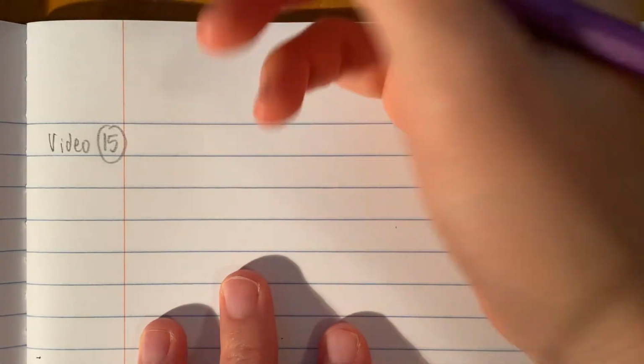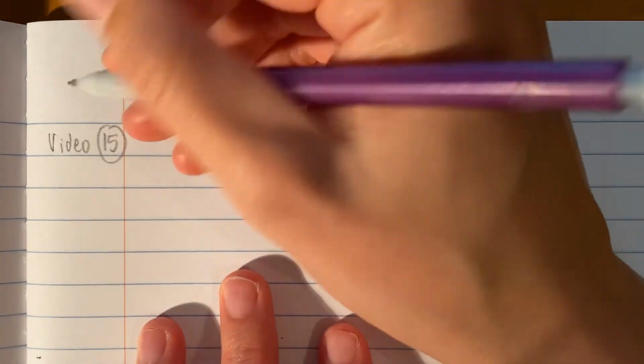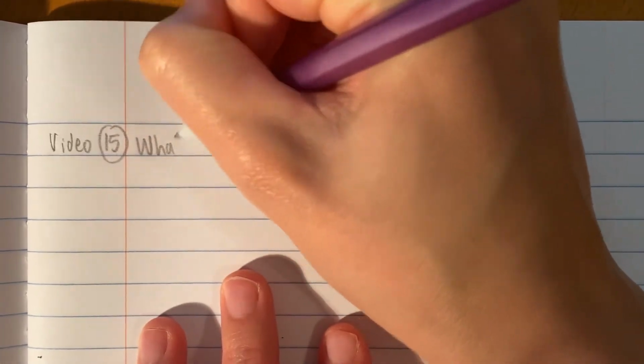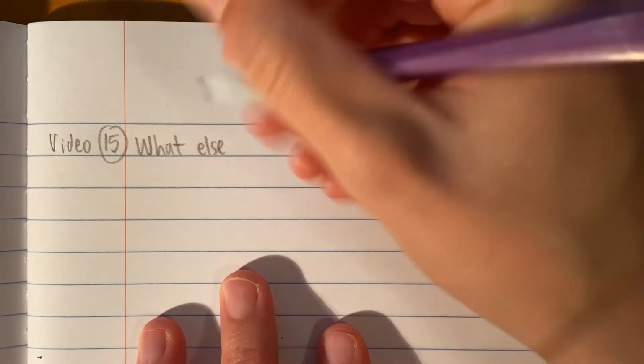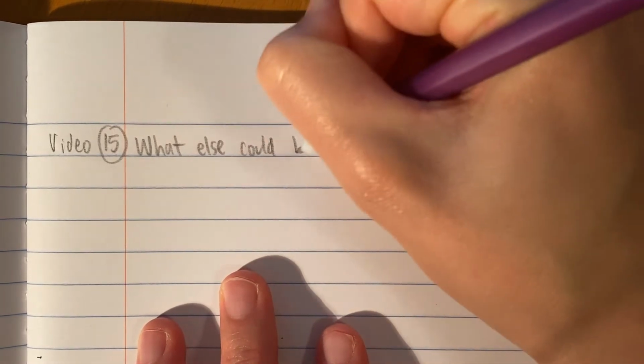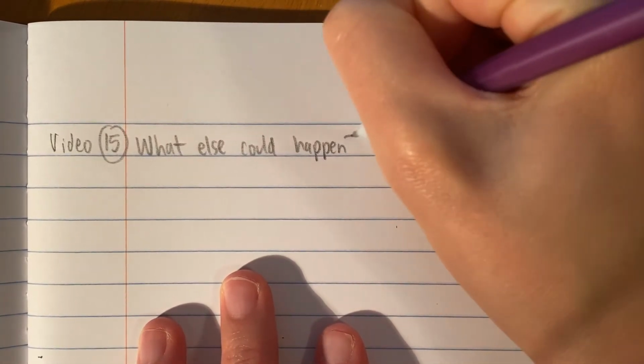Here we are on the video notes in question 15. Okay, and what we want to ask is, so we talked about these absolute value equations where we had like absolute value of x equals 3, and then the answer was -3 and +3. And so we want to know, like, what else could happen? What else could happen with these equations, right?